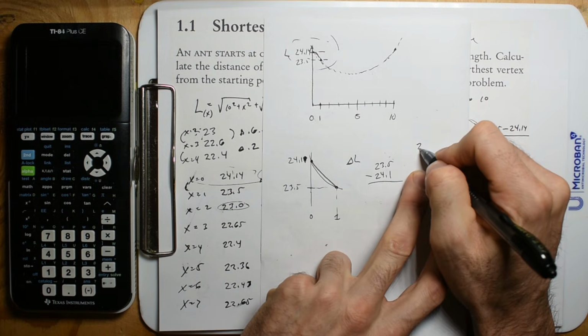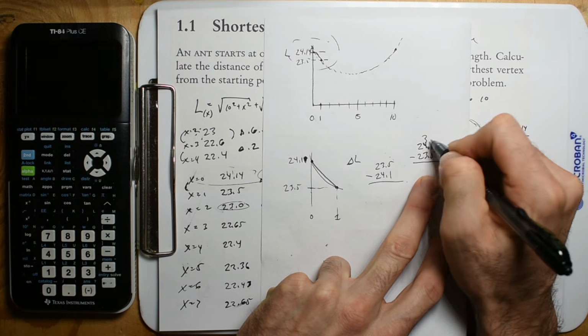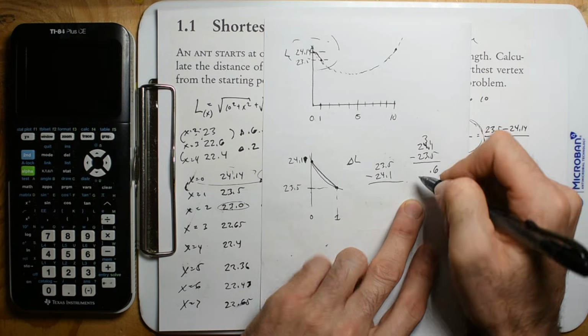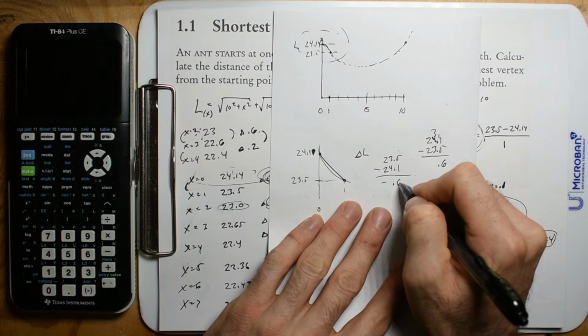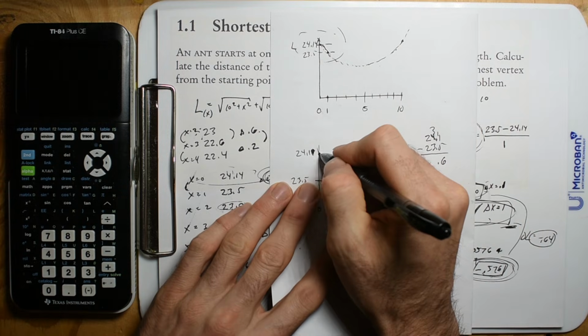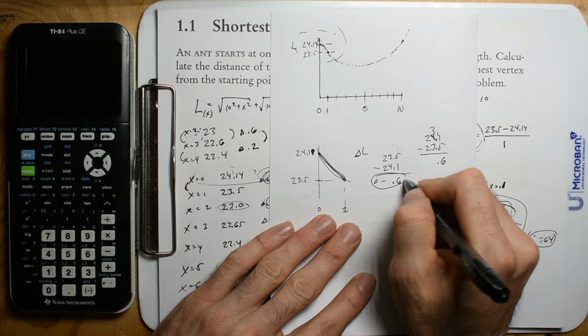Oh, no. 24.1 minus 23.5 is 0.6. So we're going to get negative 0.6. That's going to be the change in length. But this is considered the average change in length.